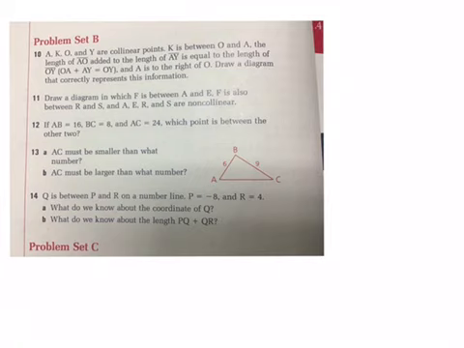Our first problem tells us that we have some collinear points, A, K, O, and Y. K is between O and A. So I'm going to start off here. I have my line segment. The length of AO added to AY is equal to the length of OY. And they give me some helpful information here that OA plus AY equals OY. So I know I have this segment OA.